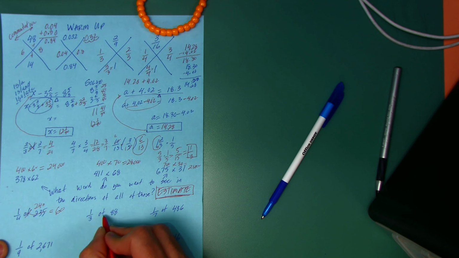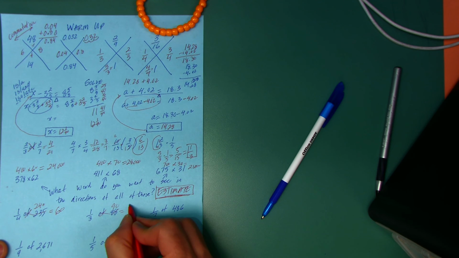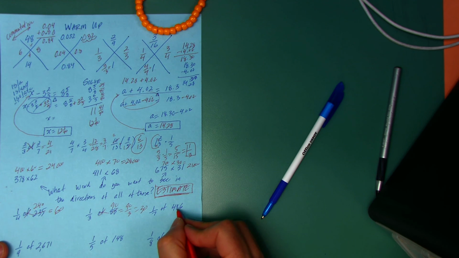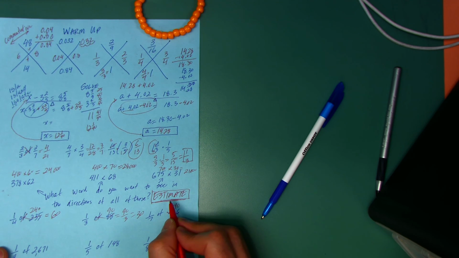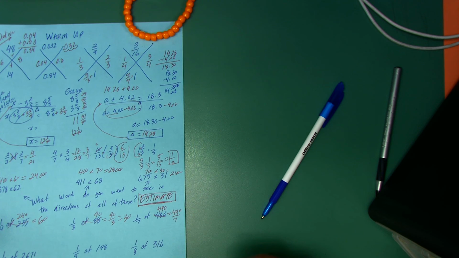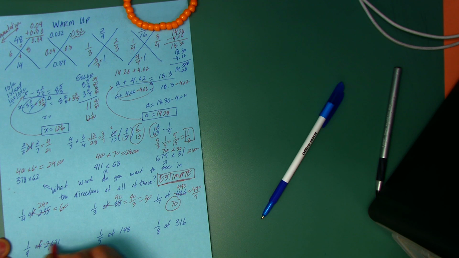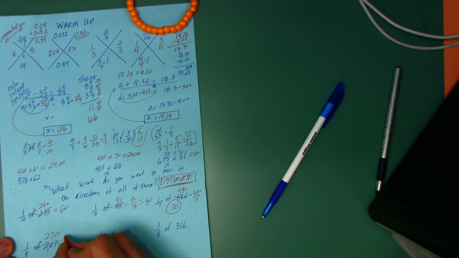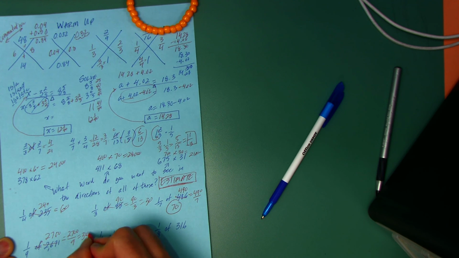1/3 of 88, what are you going to change this to? 90. 1/3 of 90 is 90 over 3. Divide 90 by 3, 30. 1/7 of 486. Let's change that to 490, not 500. 500 doesn't make it easy. Estimating is supposed to be easy. 490 makes it easy. Why? Because you end up with 490 over 7, or 490 divided by 7. That equals 70. What am I going to change this to? How about 2,700? 9 goes into 27. Okay, so 2,700 ninths is 2,700 divided by 9 equals 300.